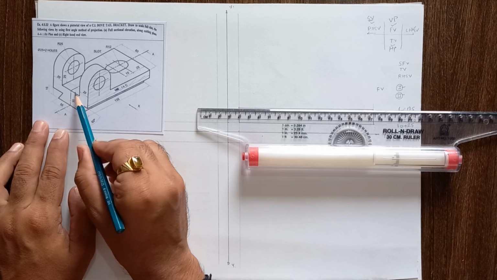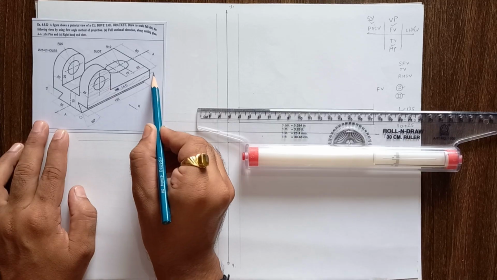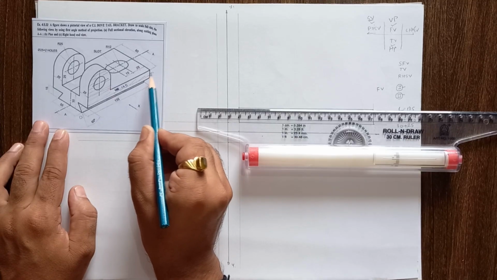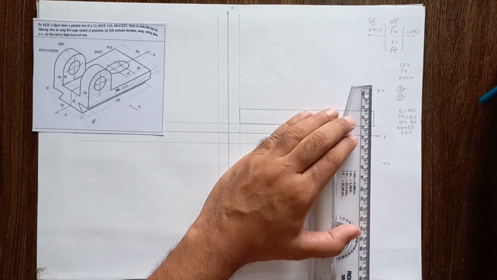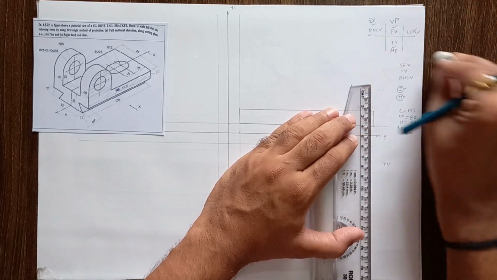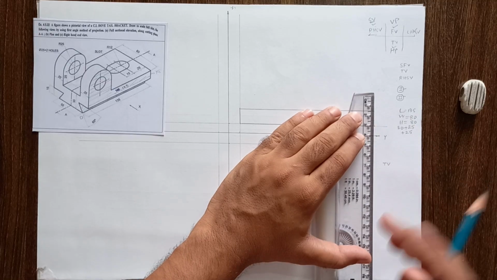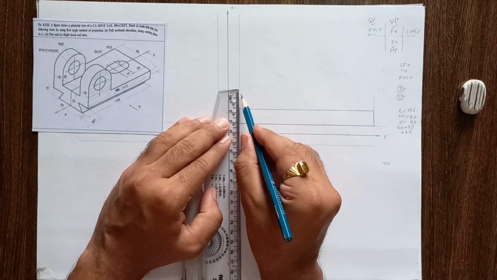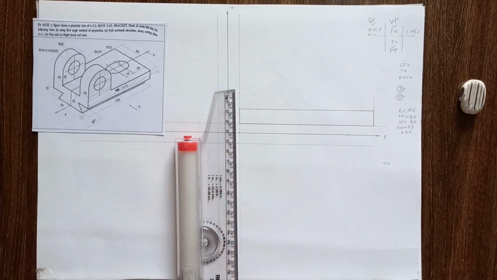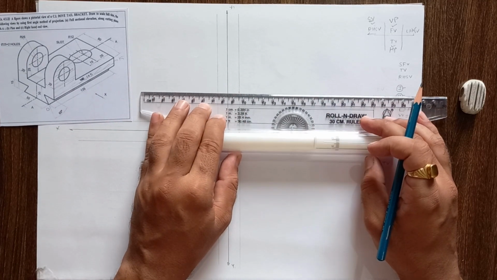So the remaining distance is 15 mm. So from this level up to this level, the distance is 15 mm. So the height of this rectangular slot is 15 mm, and this 15 mm height is visible from this end also, and mark 15 mm. Now by using thin line we can join these two end points.